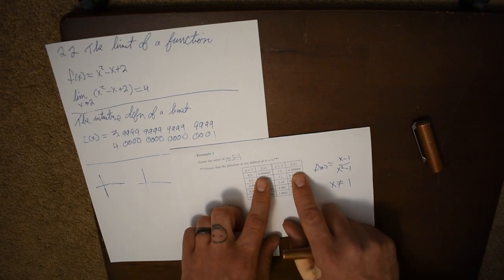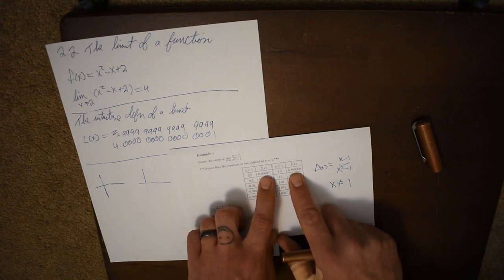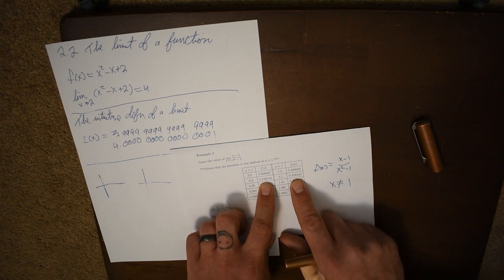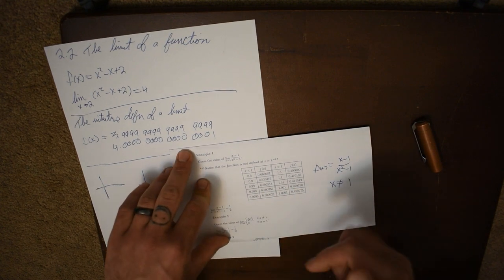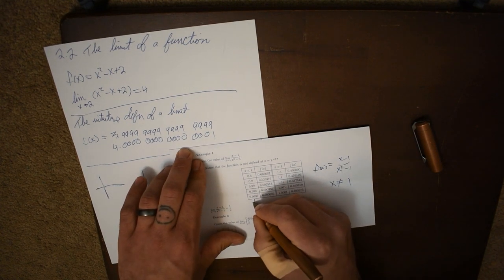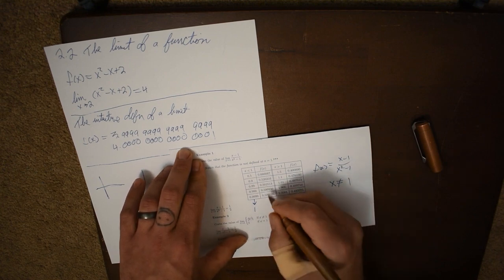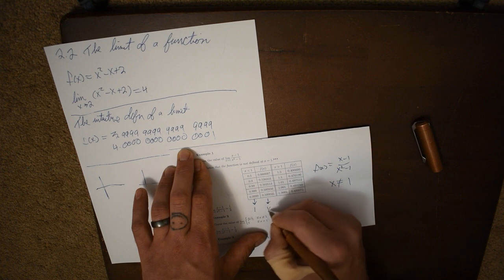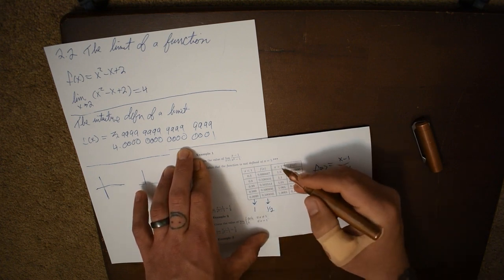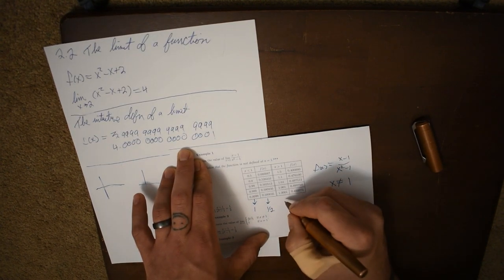And this pattern in the numbers, the first row doesn't really tell us anything. The second row, okay, we're starting to get closer, and I'm starting to notice a pattern. As this value tends towards 1, this value tends towards 0.5, or 1/2. Similarly, this value is tending towards 1.